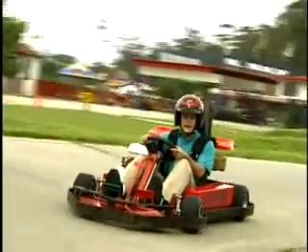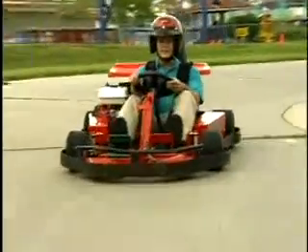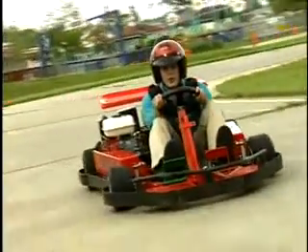I can't change my weight, but if I change the variable of being taller and crouch down and become more streamlined, I might have a chance.